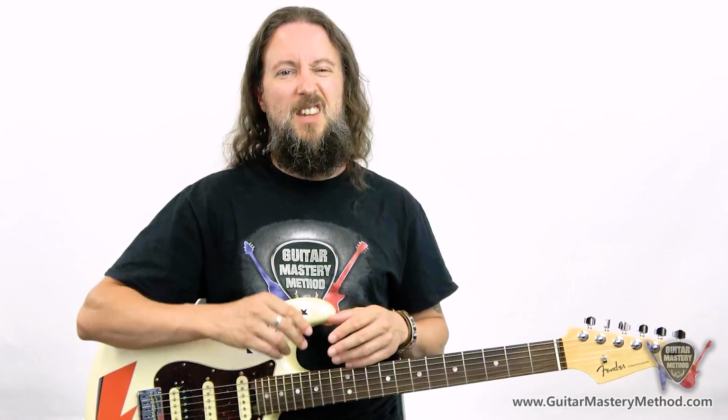Do you ever find when you're playing solos on your guitar that you just end up playing the same shapes and same patterns and the same licks over and over again? How do you break out of those boxes to make your playing more fun and more interesting?